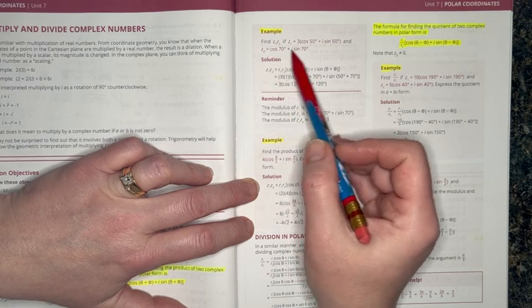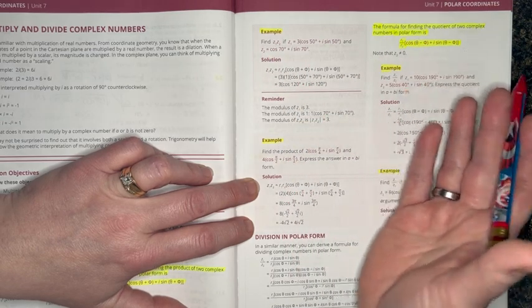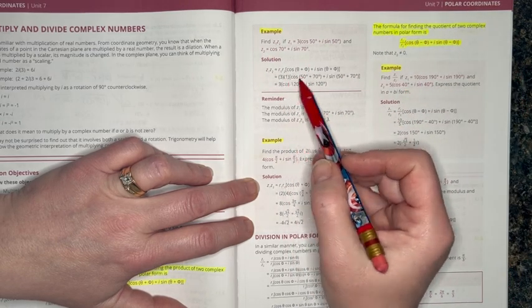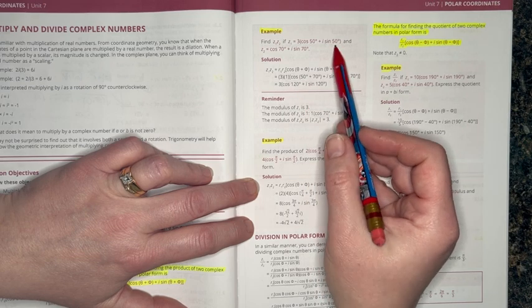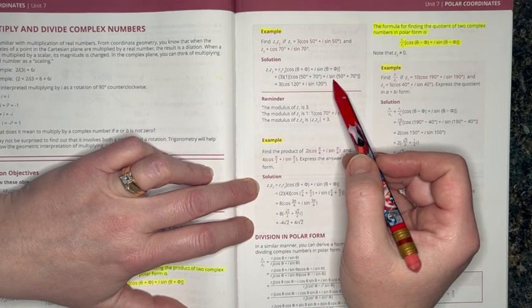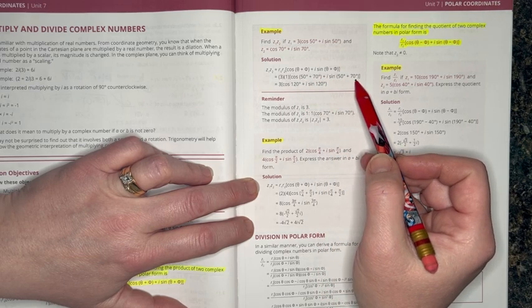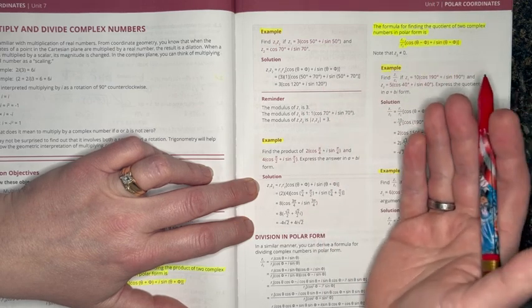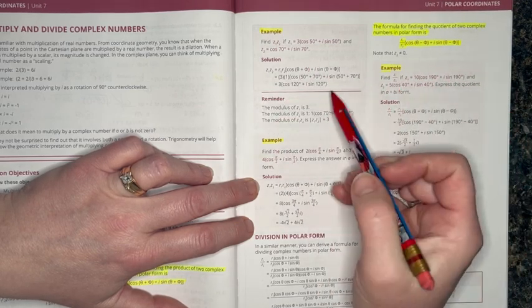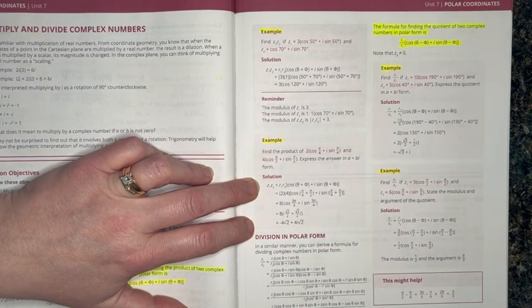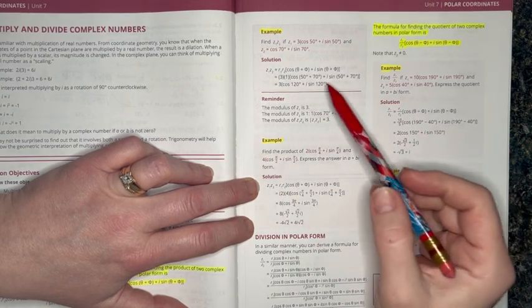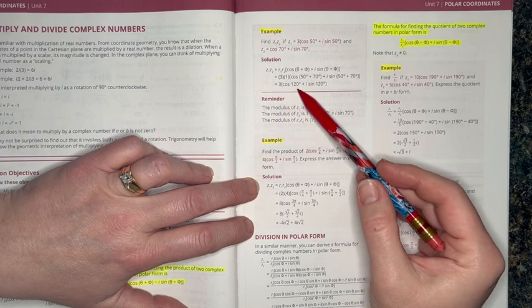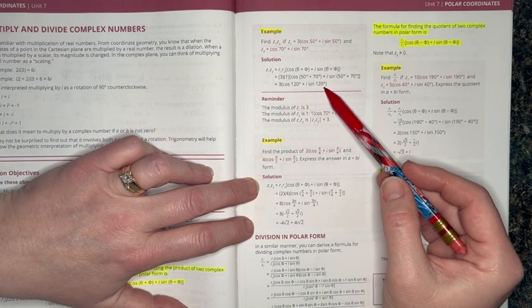R sub 2 is just 1 because it's not shown. So there's my 1. And then we have the cosine of 50 plus 70 plus i times the sine of 50 plus 70. That's 120 degrees each. Obviously, it's going to be the same, we're adding 50 and 70 in both cases. And so there's the answer: 3 times the quantity cosine of 120 plus i times the sine of 120.